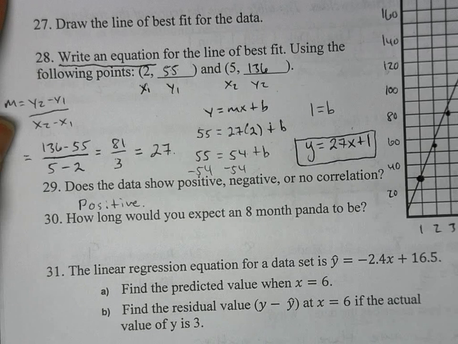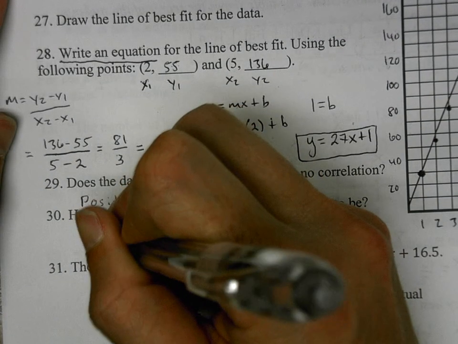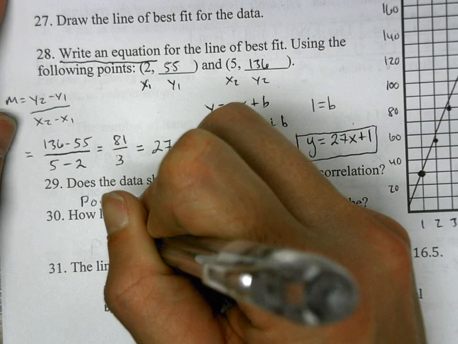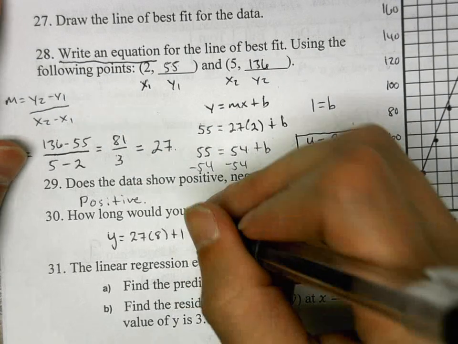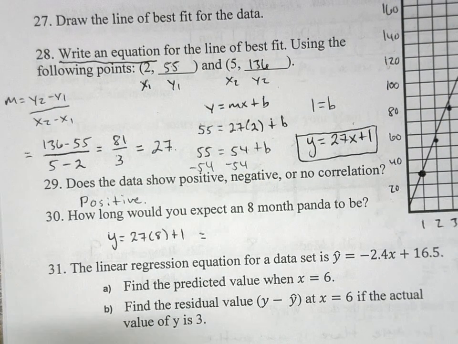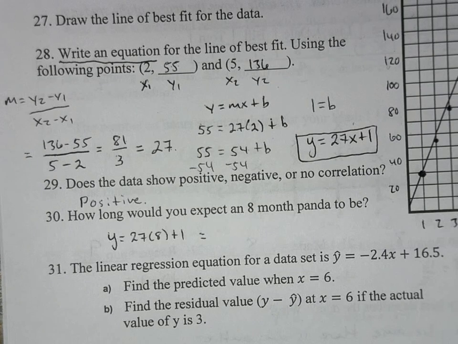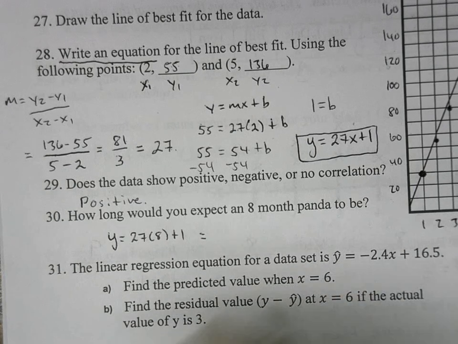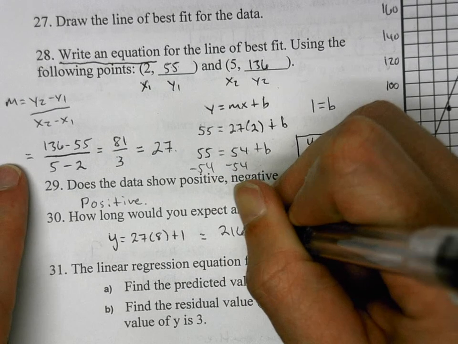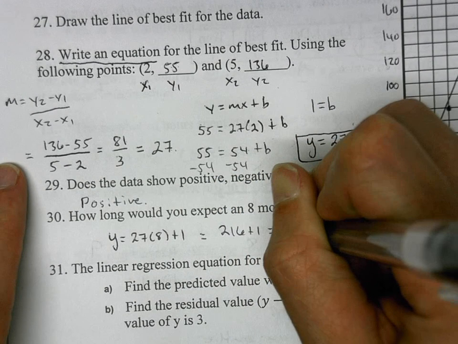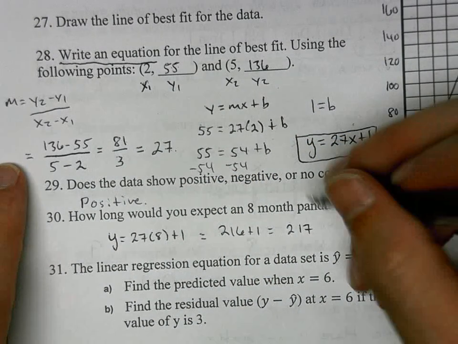So we're going to write y is equal to 27 times 8 plus 1. And you just basically put that in the calculator. 27 times 8 is 216. And 216 plus 1 is 217 inches.